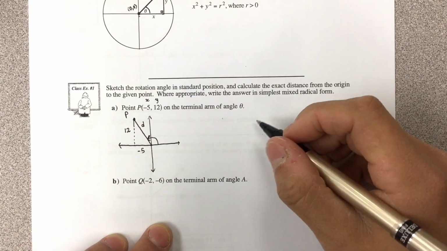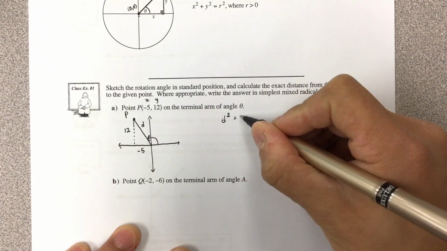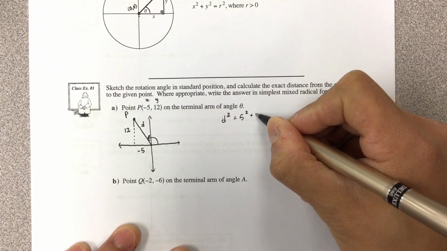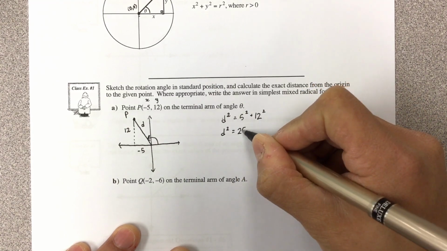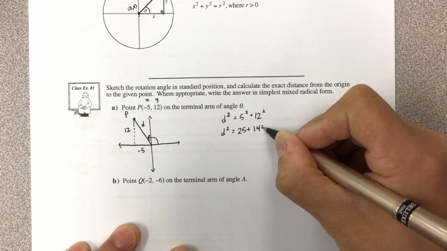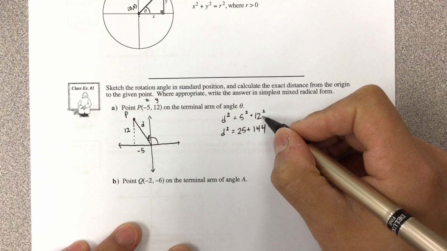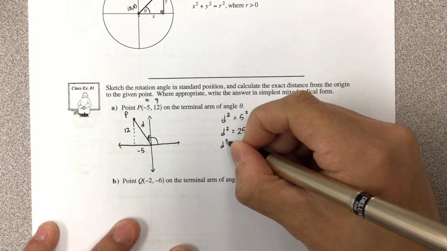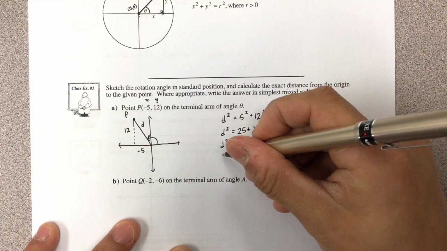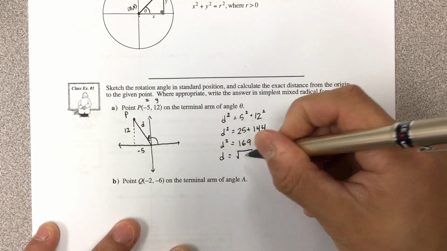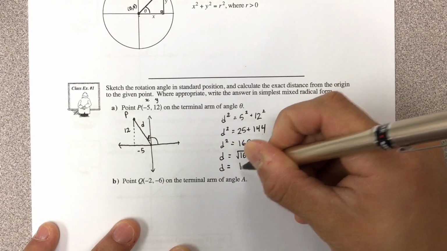Here I can use my Pythagorean theorem. And so I'm going to say that d squared is equal to 5 squared plus 12 squared. So d squared is equal to 25 plus 144. 25 comes from 5 squared. 144 comes from 12 squared. If I combine these, d squared is equal to 169. And the value of d is equal to the square root of 169. So d is equal to 13.